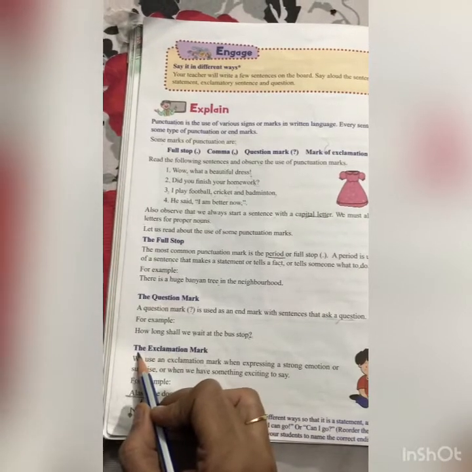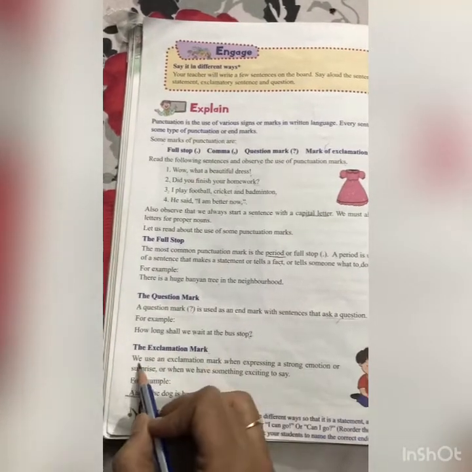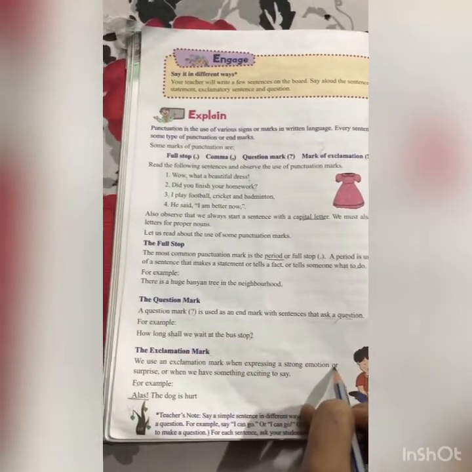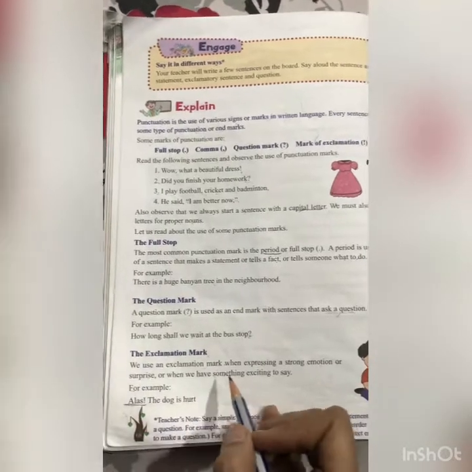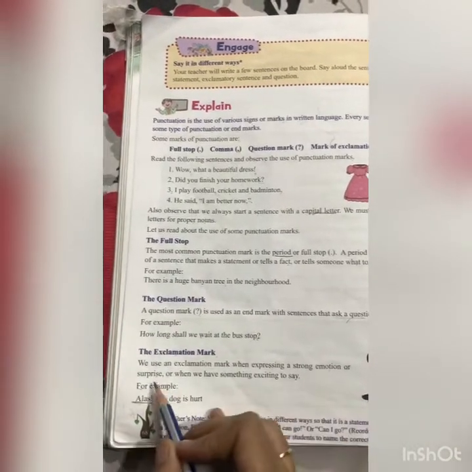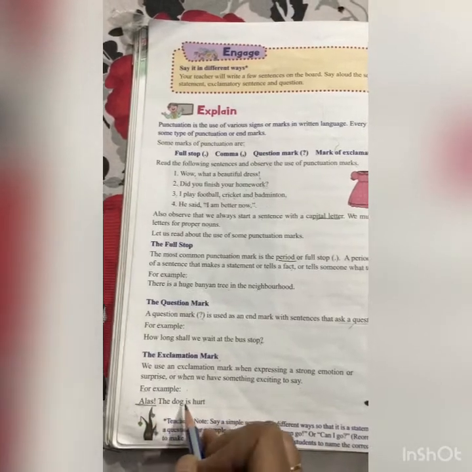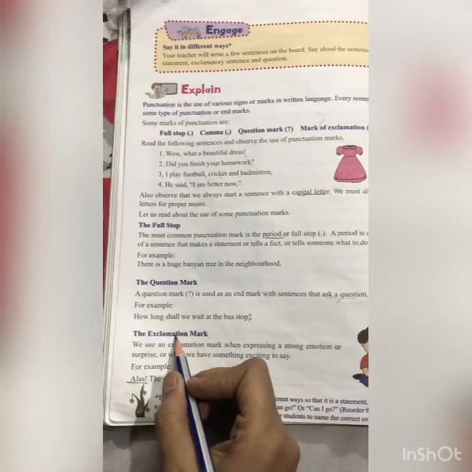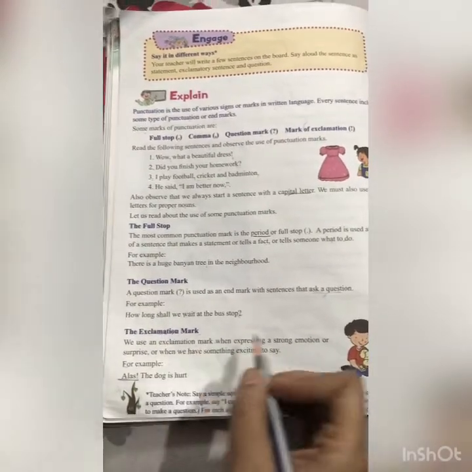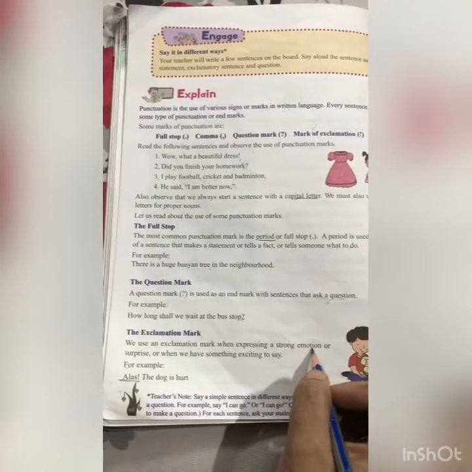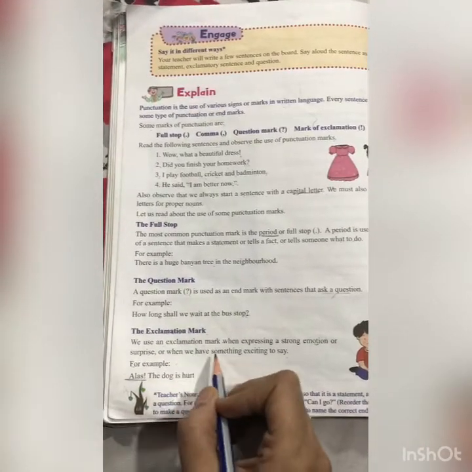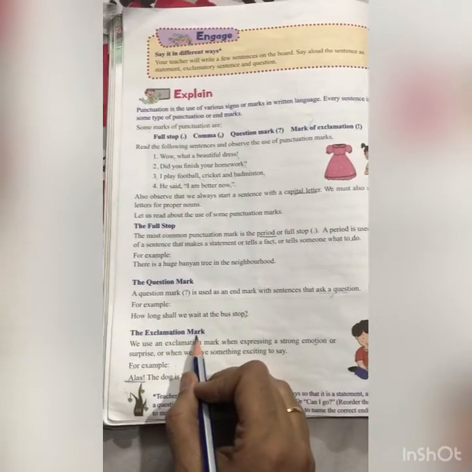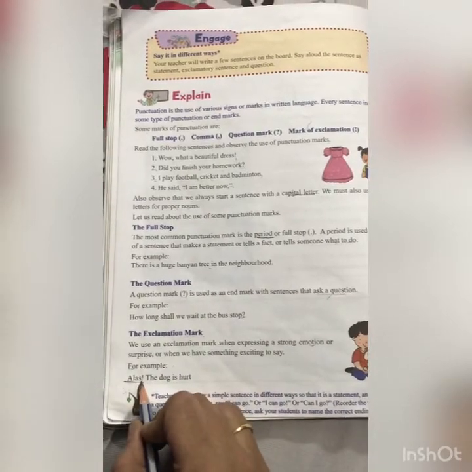Now let's switch on to third one. The exclamation mark. We use an exclamation mark when expressing a strong emotion or surprise, or when we have something exciting to say. For example, alas, the dog is hurt. So children, I have already explained you where you put exclamation mark. Okay, so where you show a strong emotion, surprise, or when we have something exciting to say, we use exclamation mark. Okay, so here you can see the example also.